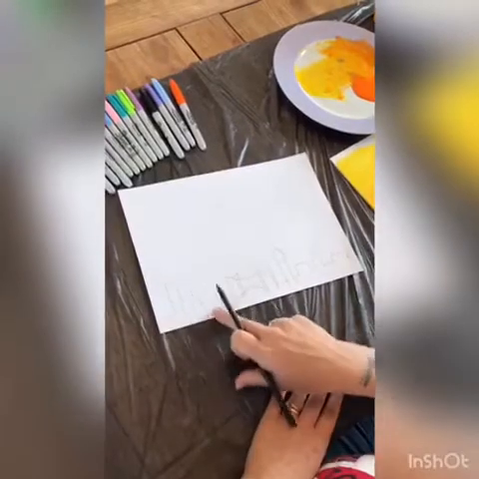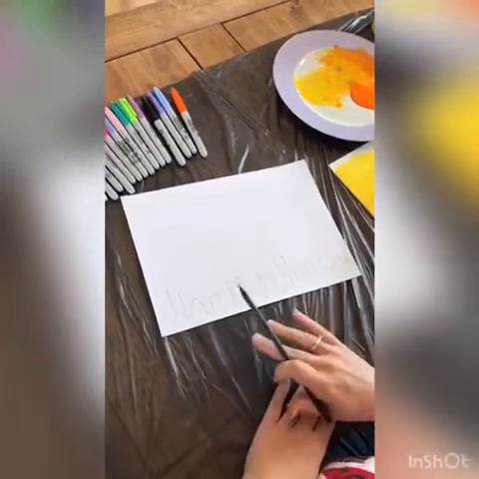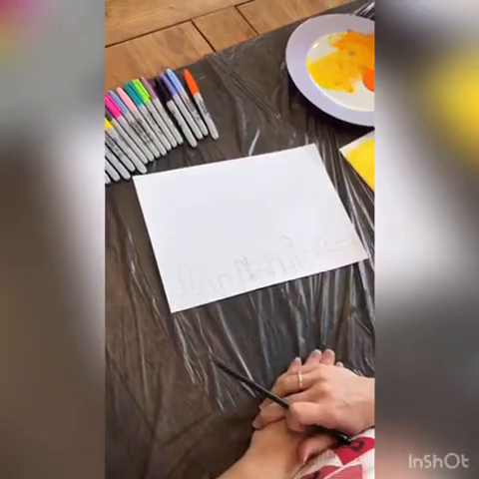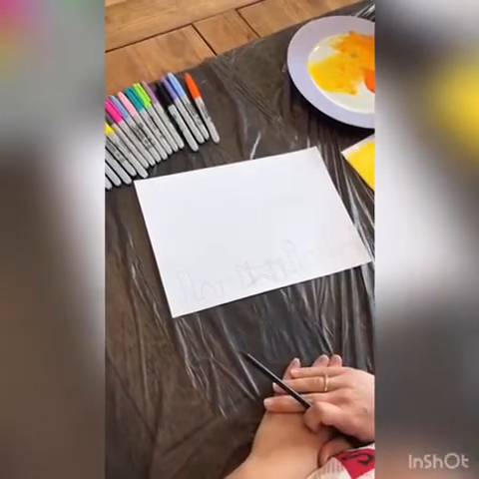So just lots of lines. You don't have to copy mine, you can do your own version. Your own version is going to be wonderful. So just whatever you want to do.